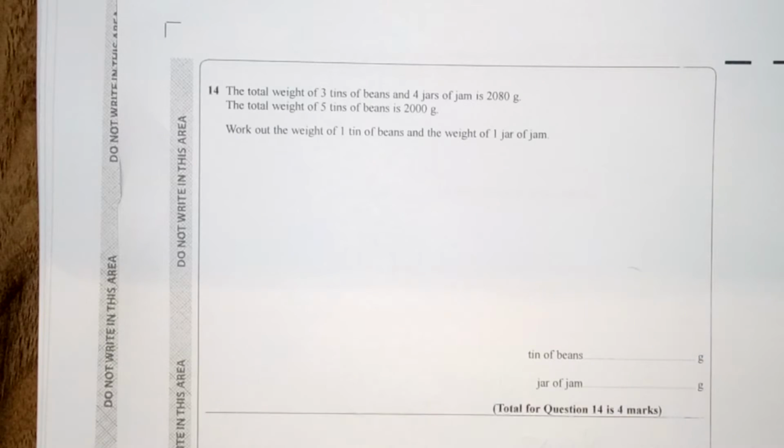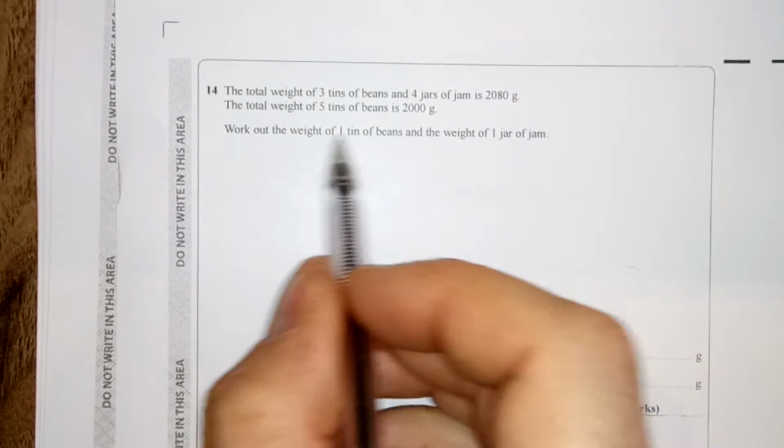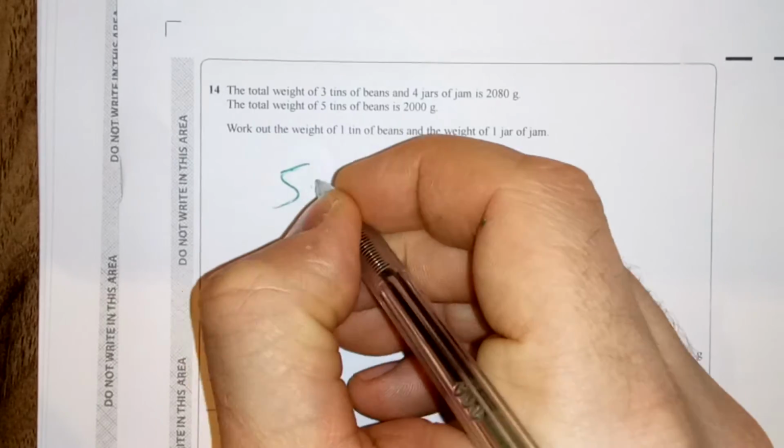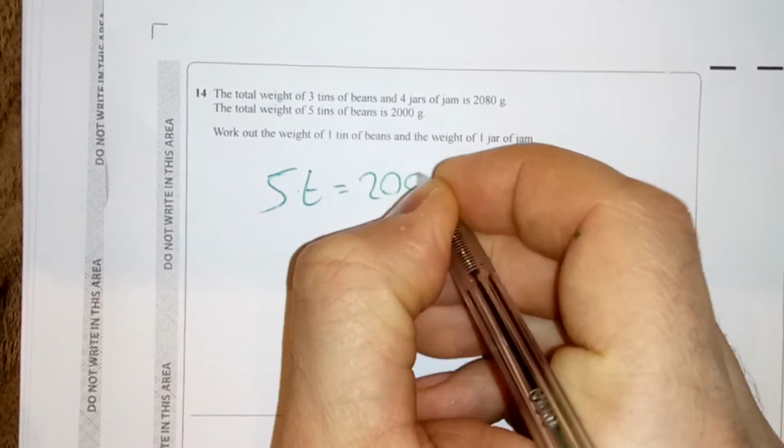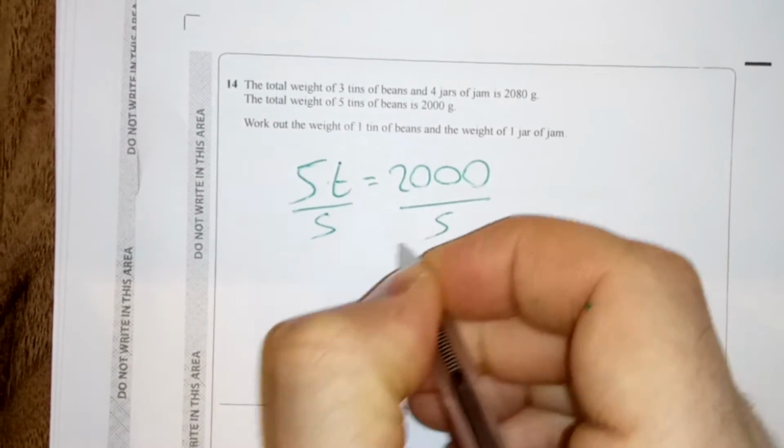3 tins of beans and 4 jars of jam is 2,080 grams. The total weight of 5 tins of beans is 2,000 grams. Work out the weight of 1 tin of beans and 1 jar of jam. Right, so this is actually a simultaneous equation if you wanted to get technical, but it's a little bit easier than what we think. So our second one is just 5 tins equal 2,000 grams. So to work out 1 tin, we just divide both sides by 5.